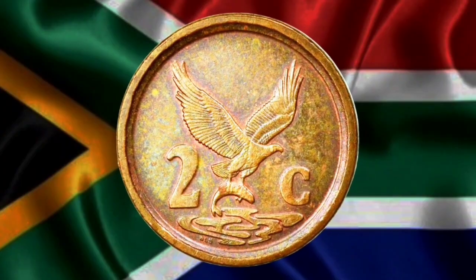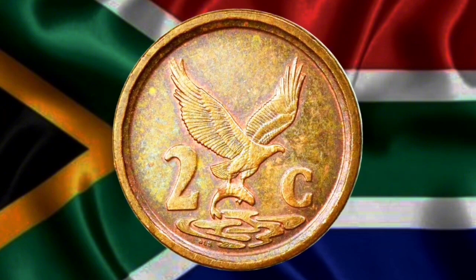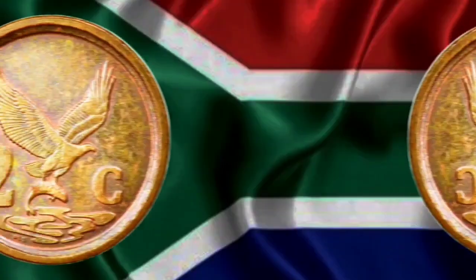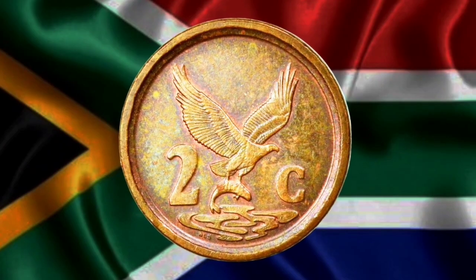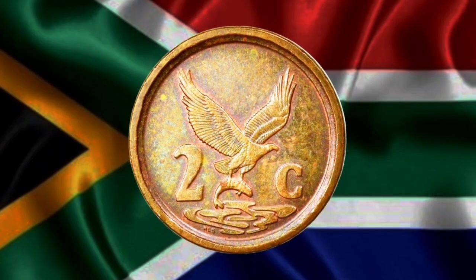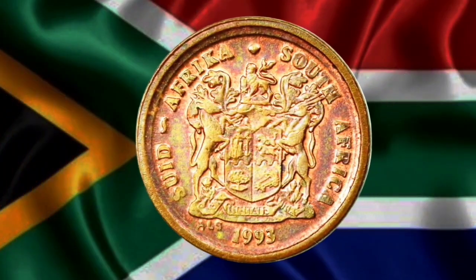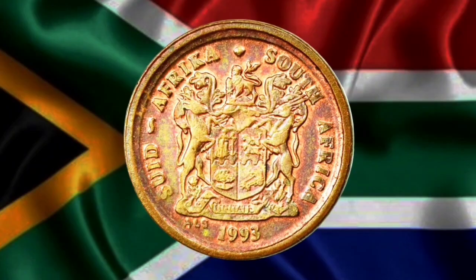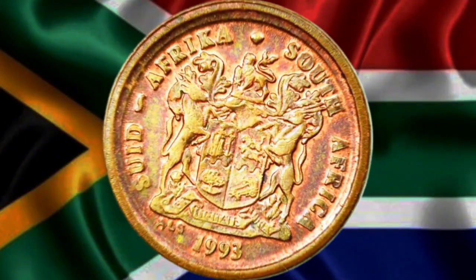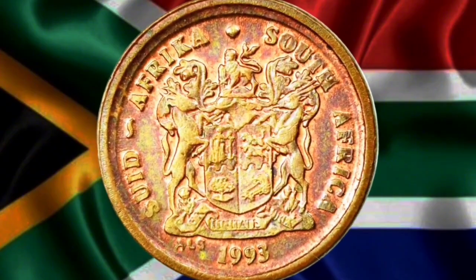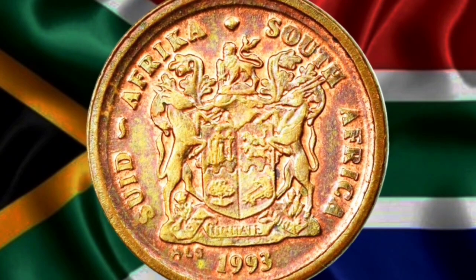Now let's talk about value. The general market value of a circulated 1993 South Africa 2-cent coin ranges between 10 cents and $2, depending on condition. However, rare variations such as error coins or high-grade mint state examples can be worth significantly more. Some collectors and sellers have reported that a perfectly preserved or rare error 2-cent coin from 1993 has fetched offers or auction listings up to $2 million. While such a high valuation is extremely rare and speculative, it demonstrates the kind of excitement and demand certain coin conditions can generate in niche markets.